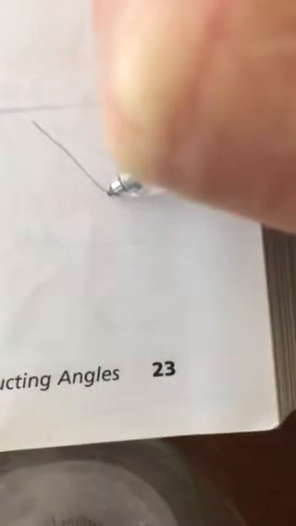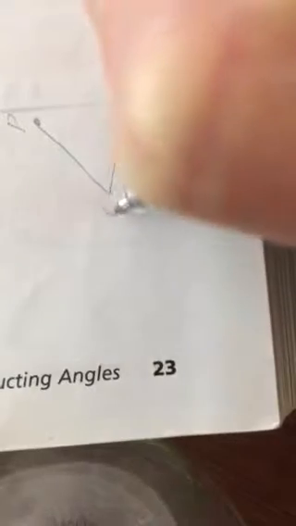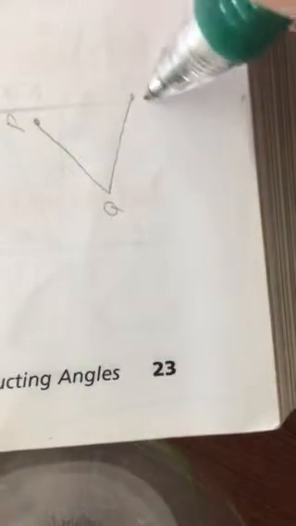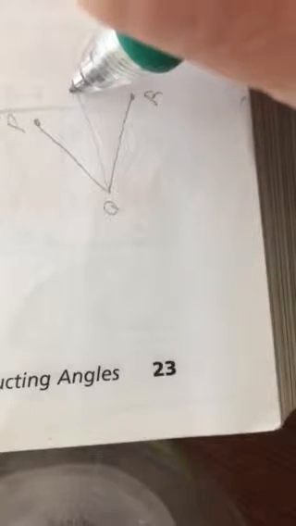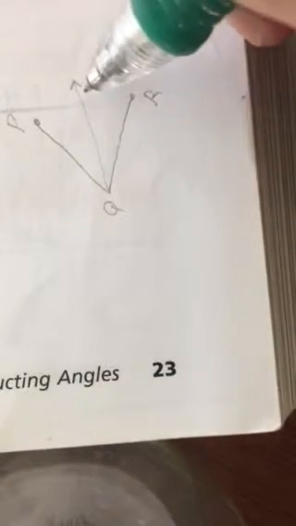The problem tells us that ray QS bisects angle PQR. So let's draw angle PQR. And we have a ray that bisects it, and that is ray QS. So this is S out here.